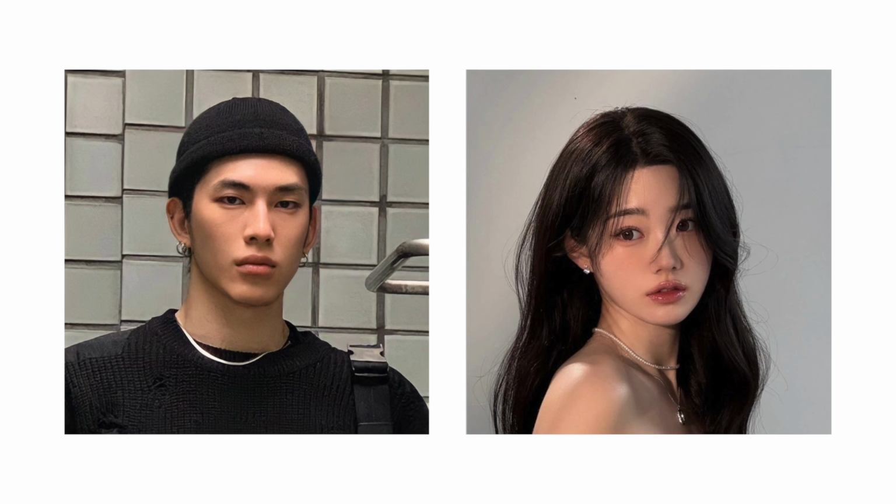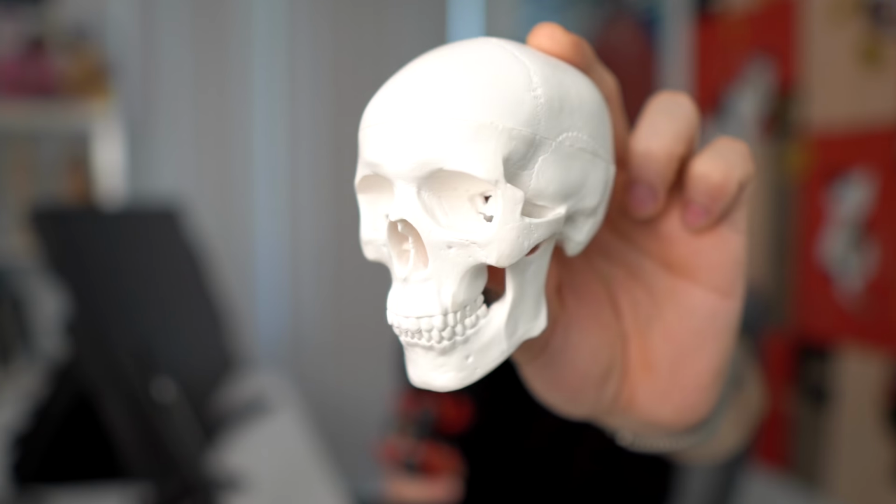Now, contrary to popular belief, the key differences between male characters and female characters is not in their hair or their eyelashes or their makeup. It actually goes a little bit deeper than that, and by deeper I mean under your skin. This is the skull of my enemy. This cute little fella right here, this is where all of the differences lie.